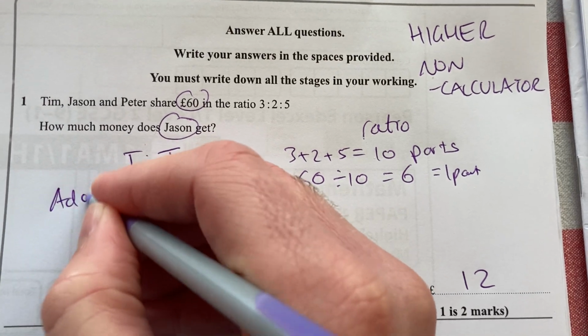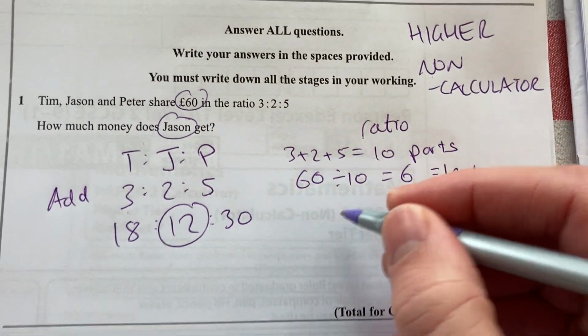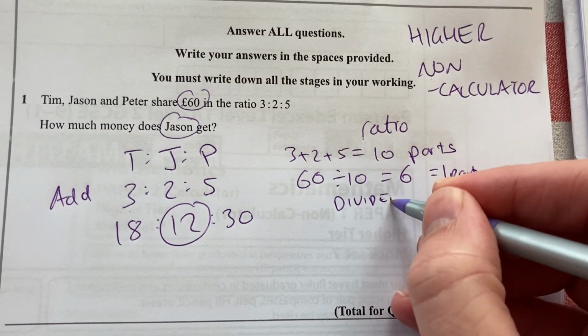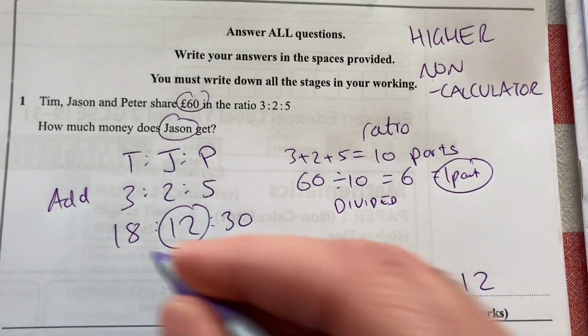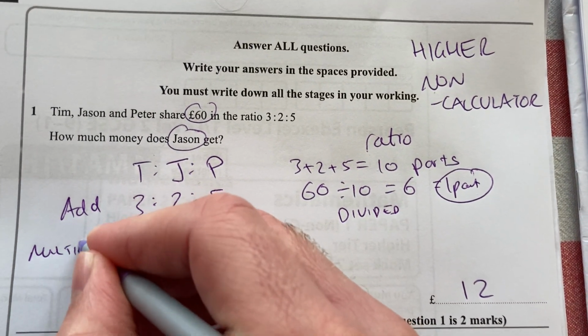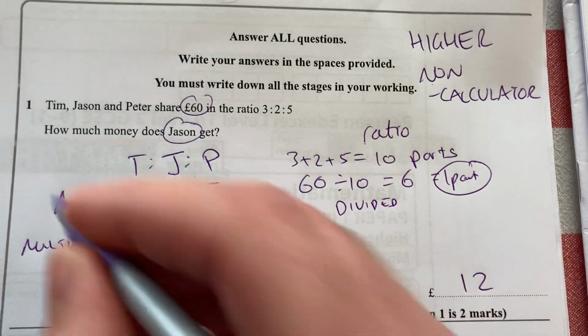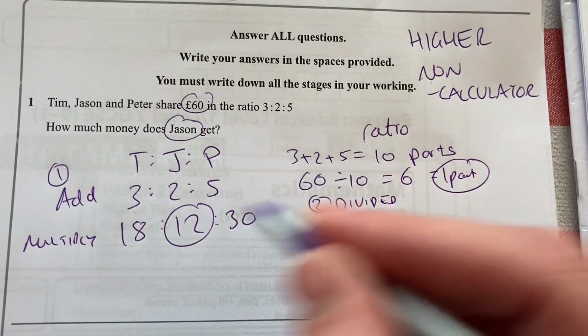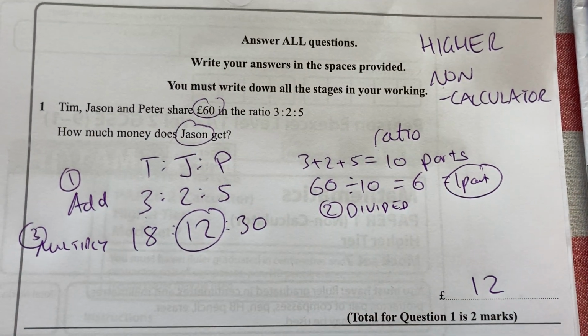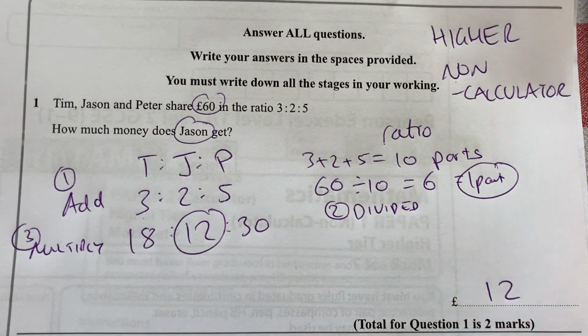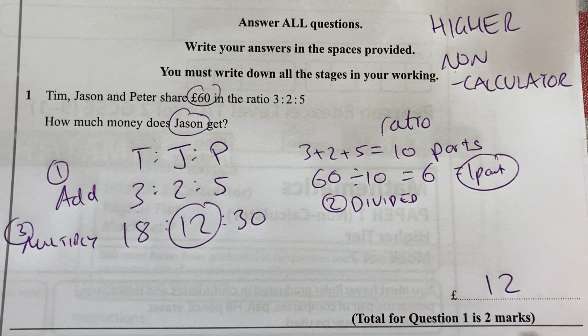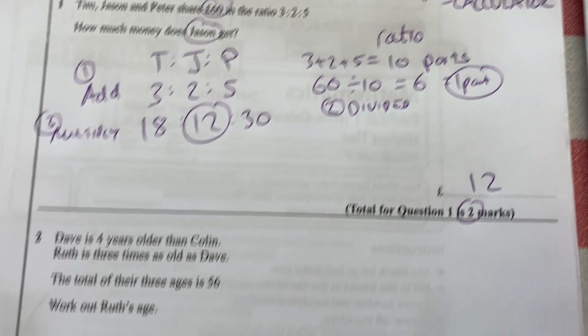So, quick recap of what I did there. Firstly, I added those parts, then I divided the total to get one part, and then I multiplied to work out the appropriate part. So just 3 steps. Some people also use bar models for that, but I think that method's fine. So it should give us 2 marks.